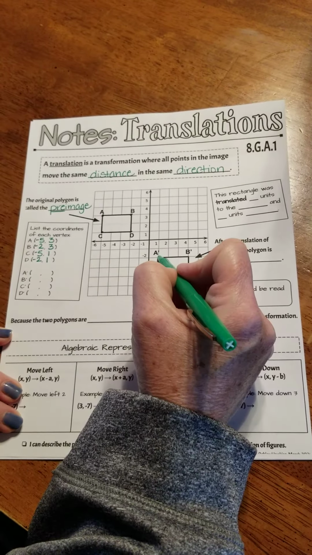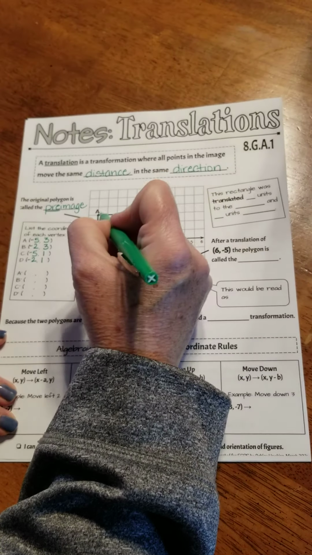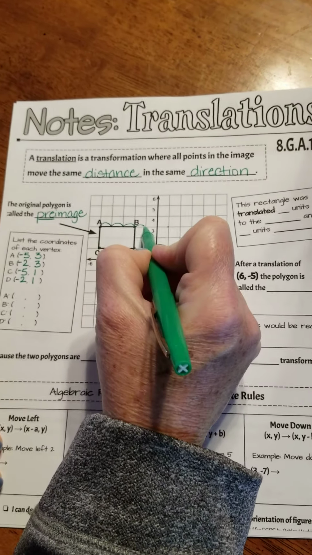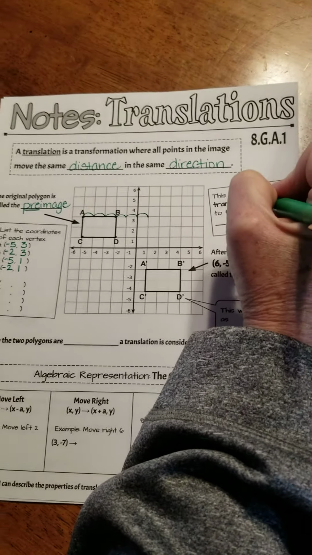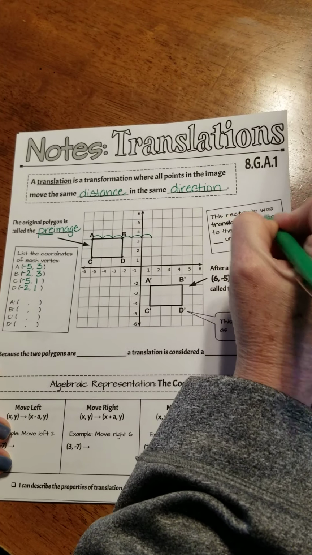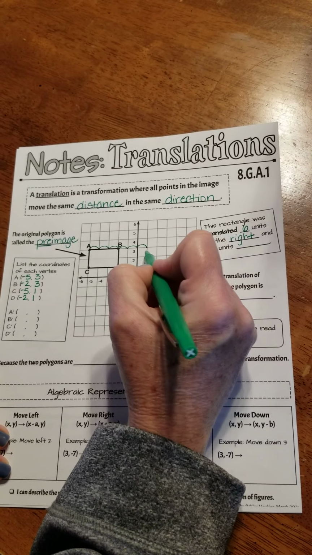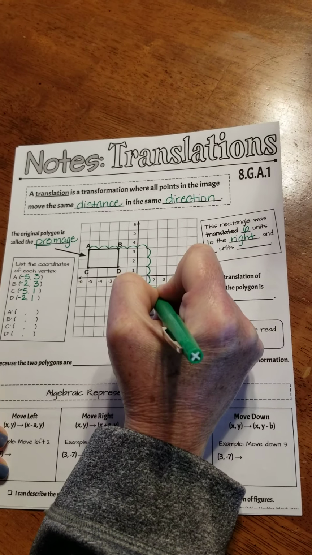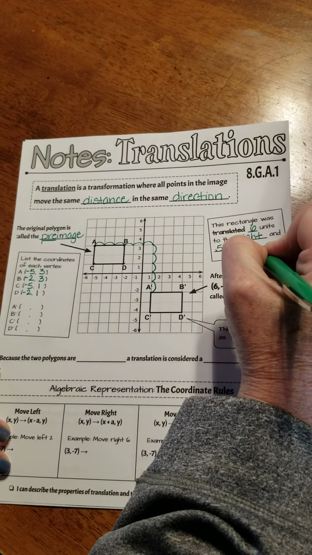Let's see how many units. We want it to go over to here. So let's count. It's just like when we count slope. We're going to count 1, 2, 3, 4, 5, 6. So we went 6 units to the right. And now we want to get it down to this point. So we're going to count down 1, 2, 3, 4, 5. And so we went 5 units down.